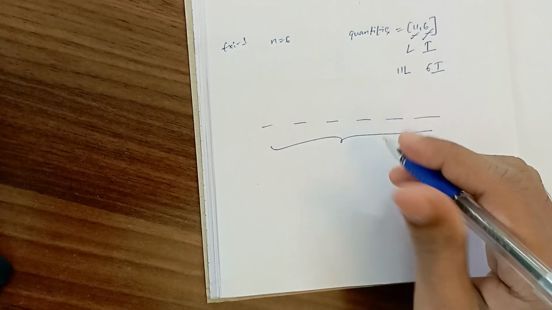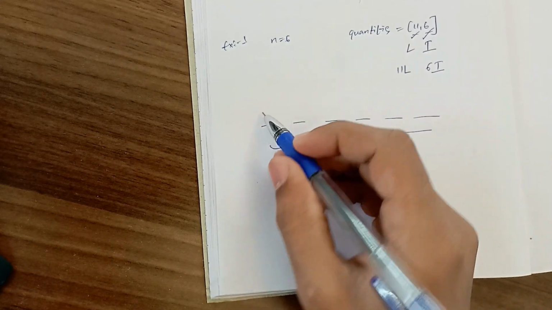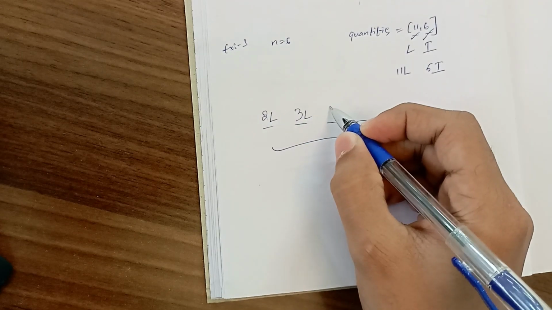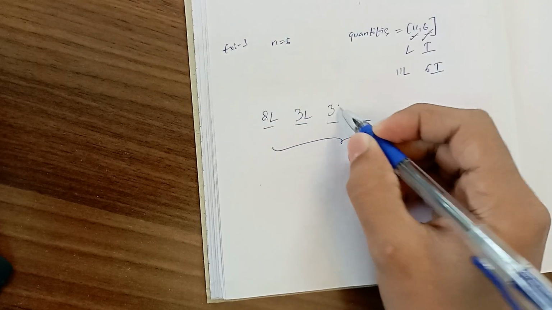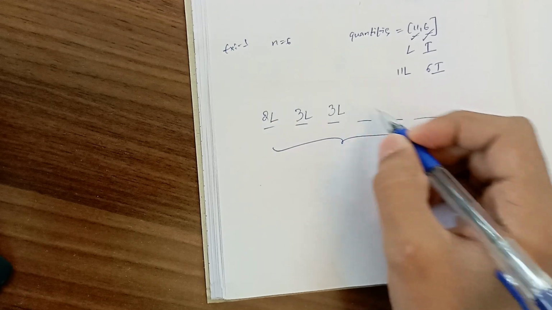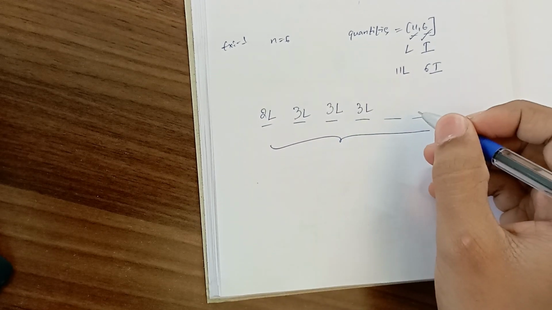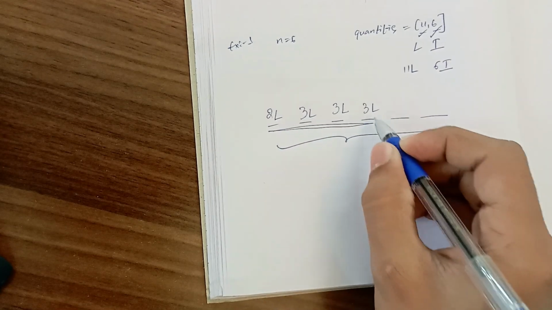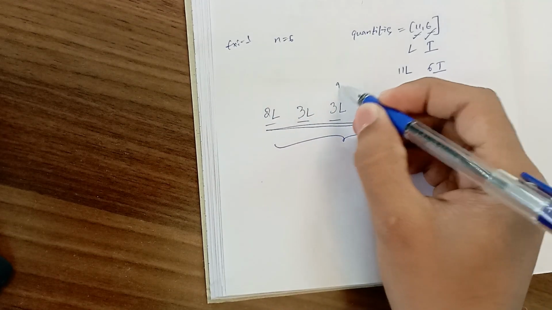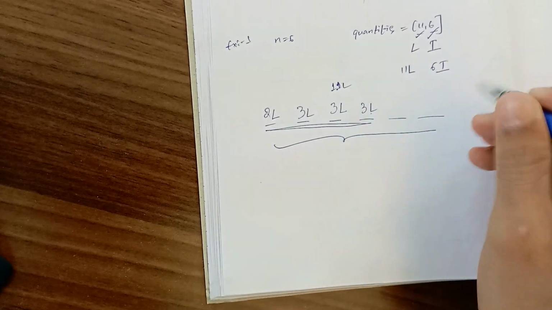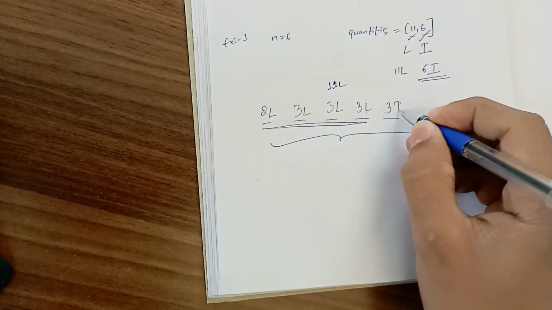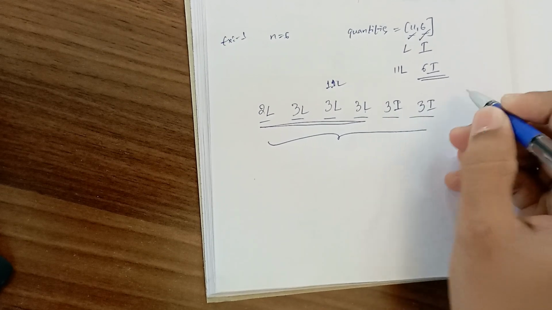That means if we take two laptops here and three laptops here, three here again, and three laptops here again, then we are completed with the laptops as it combines to 11 laptops. Then we are left with 6 iPhones. Now we can distribute them as 3 iPhones and 3 iPhones.